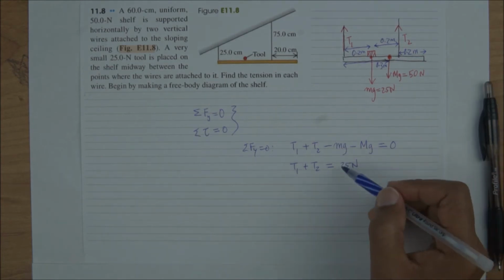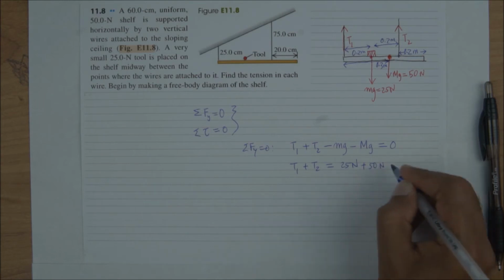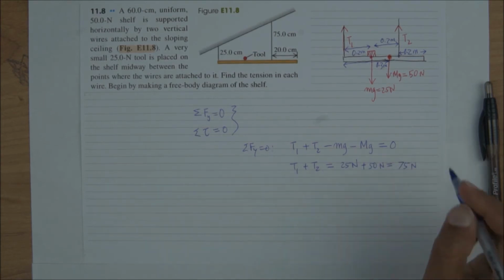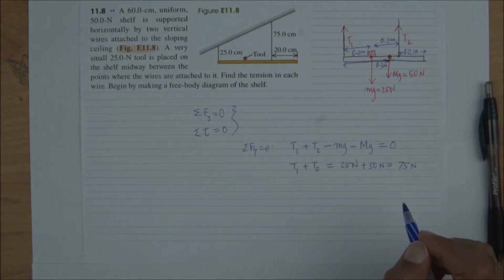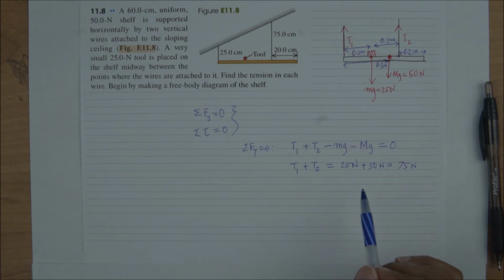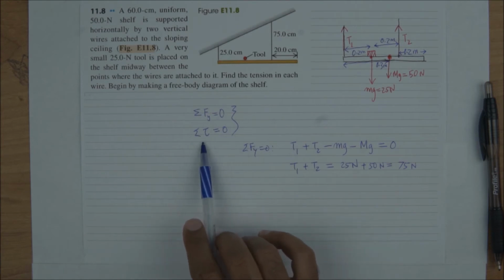When it goes to the other side, it becomes positive, plus 50 Newton. So the sum of these tensions is 75 Newton. T1 plus T2 is 75 Newton. We cannot calculate T1 and T2 separately from this equation, so we need another equation, but we have this torque equation right here.